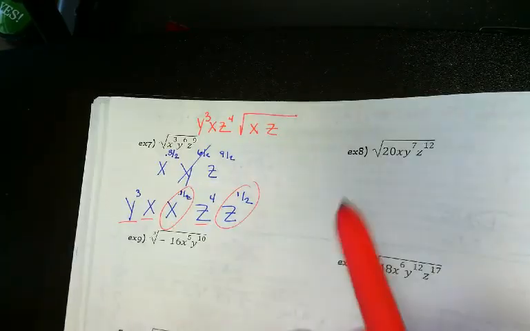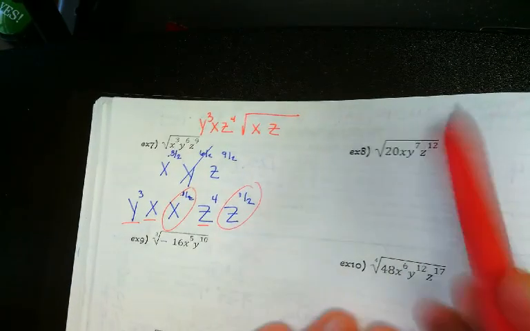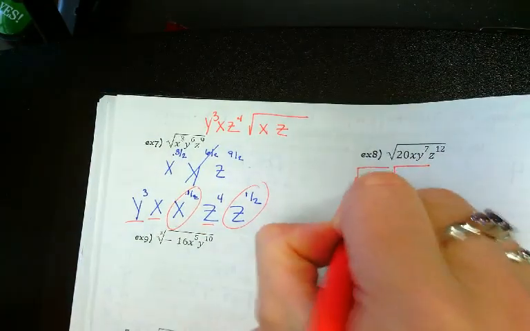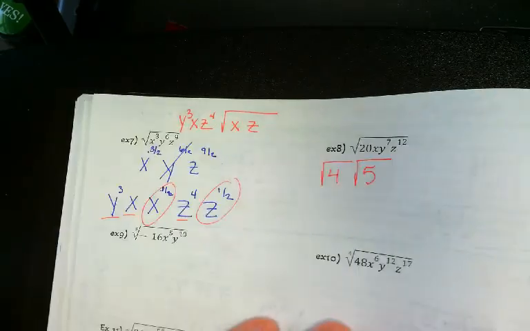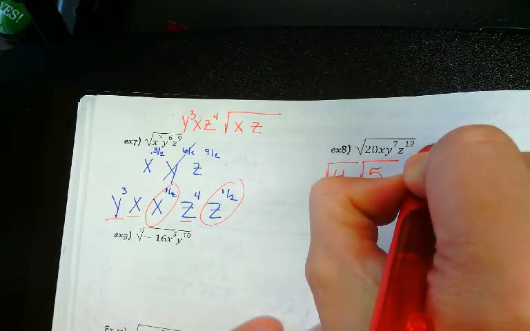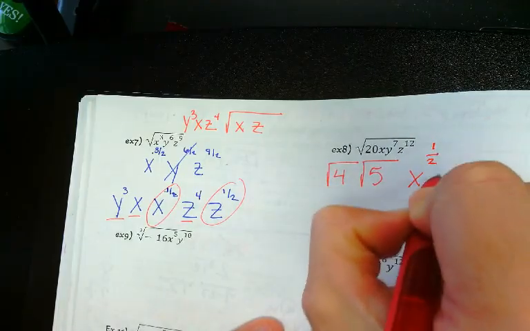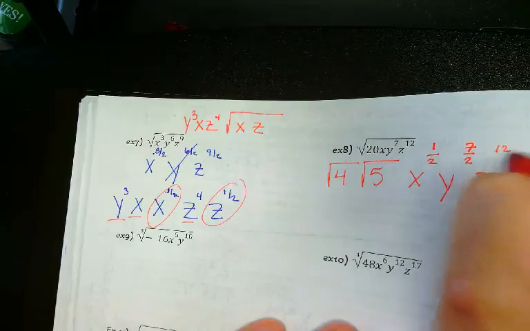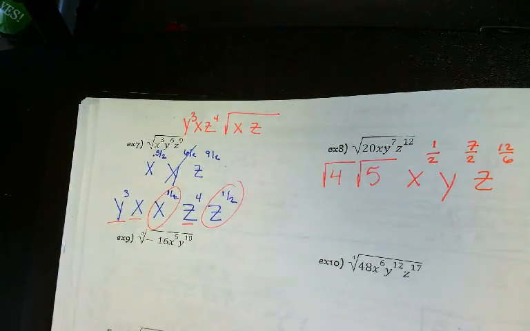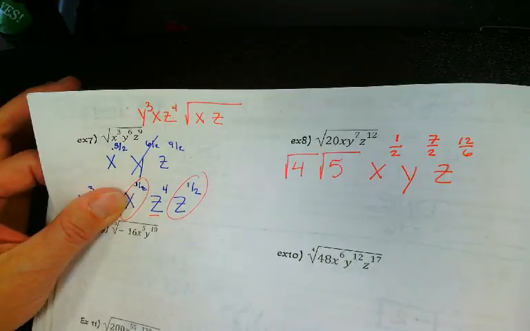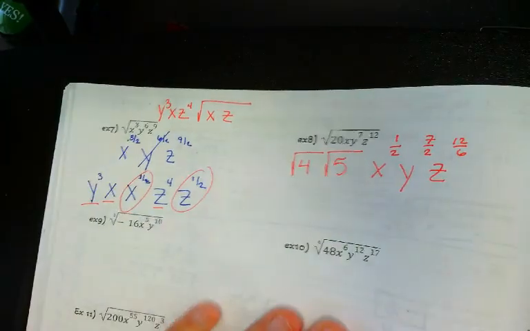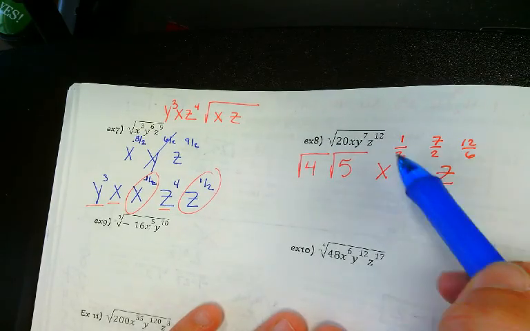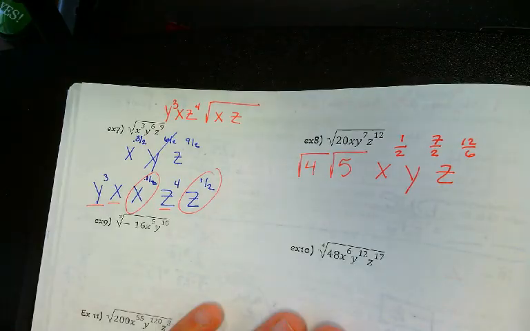All right, let's look at 20. Do we know the square root of 20, or do we have to break it down? Okay, so we need a perfect square and a non-perfect square. Who can we use? Perfect. 4 and 5. And then rewrite each of these as fractions. X to the 1/2, y to the 7/2, and z to the 12/2. Have we lost anybody there? Alex? So we're just showing how many times it goes in and then how many are left over.